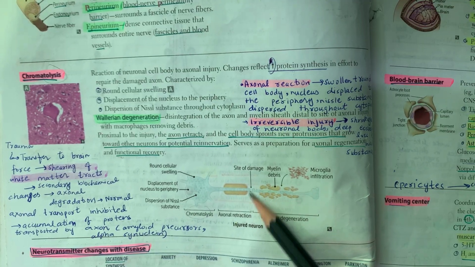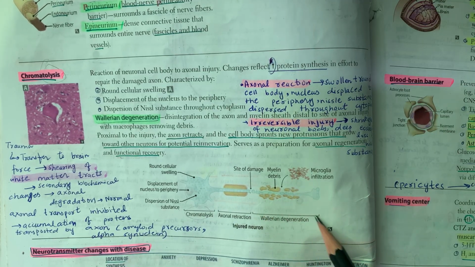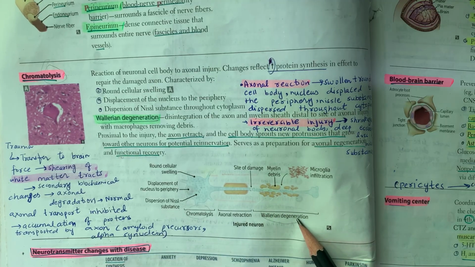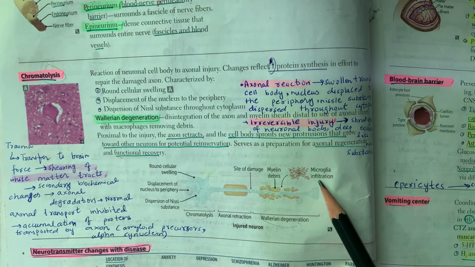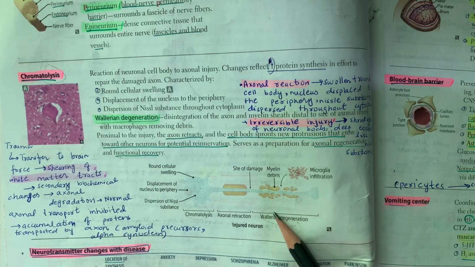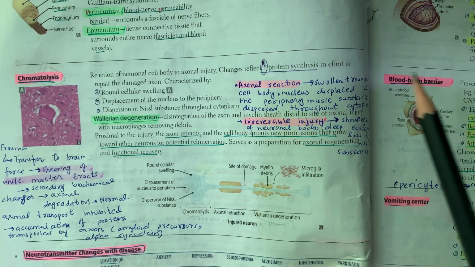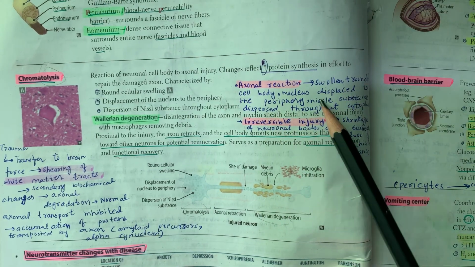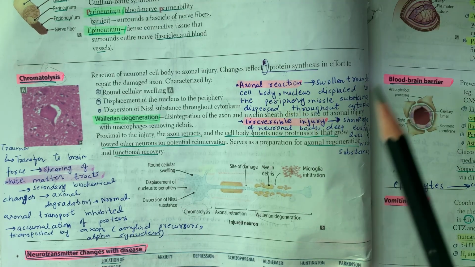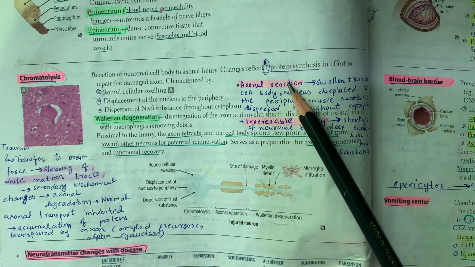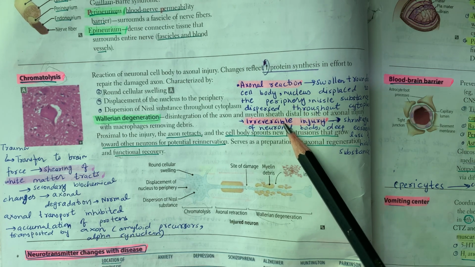This is the site of damage, and distal to that site of damage what is happening? Wallerian degeneration, in which you can see myelin debris over here, and microglia infiltration will happen in order to fix that place. Axonal reaction over here, what do we have? Swollen rounded cell body, nucleus displaced to the periphery, Nissl substance dispersed throughout the cytoplasm. This is axonal reaction. But when this reaction is not fixed in time, it leads to irreversible injury. What will it do?